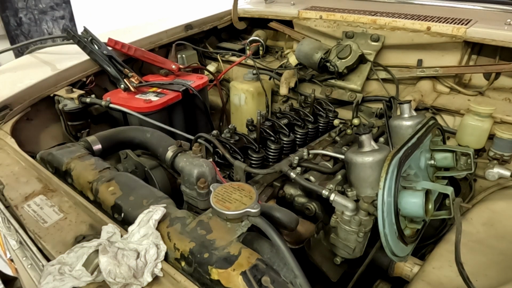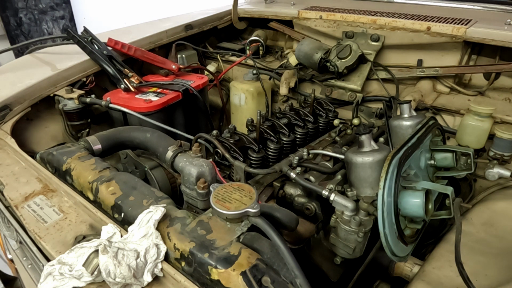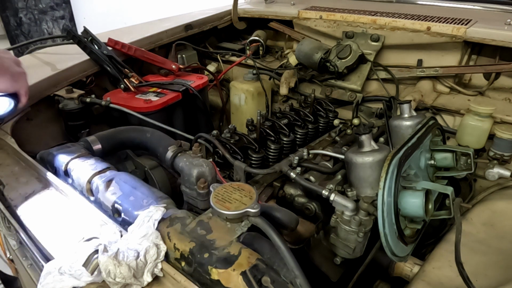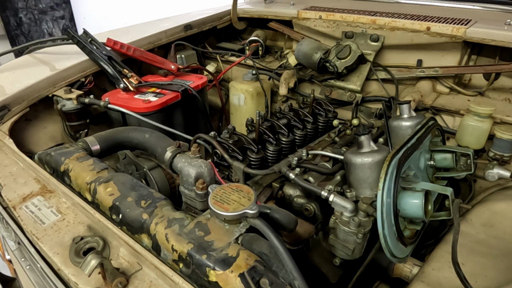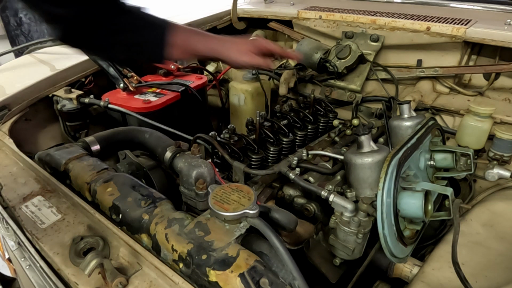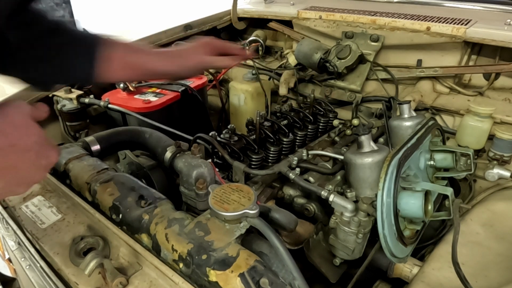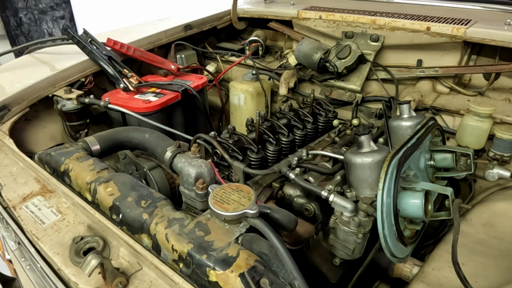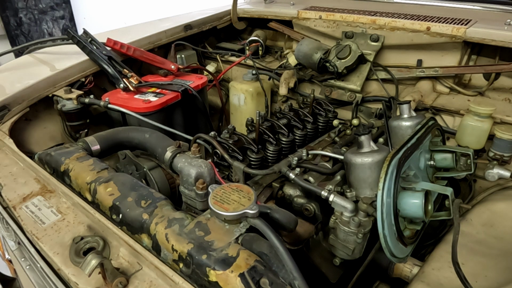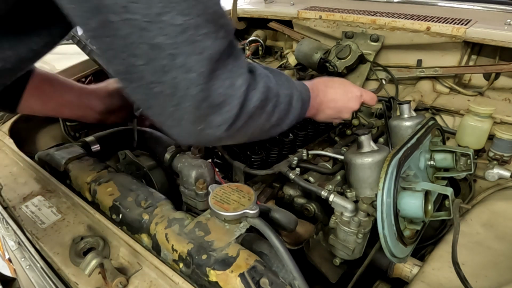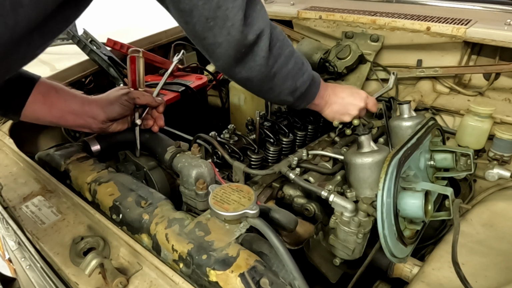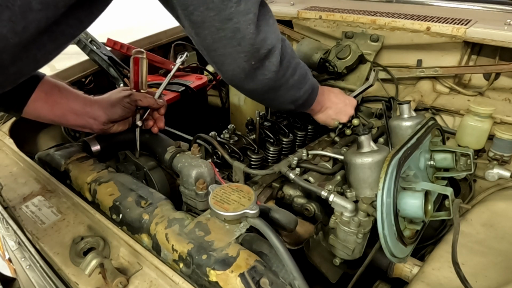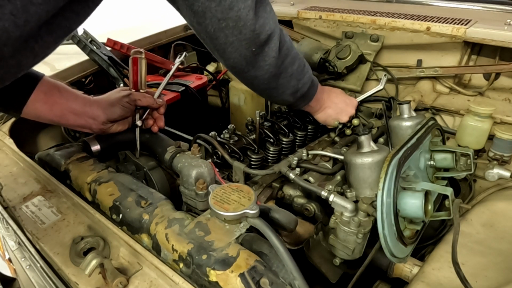All right. And we rotate it again, 180 degrees. Now we're going to do number 4. 1, 3, 4. Okay, so that one actually, that's the number 4 exhaust.